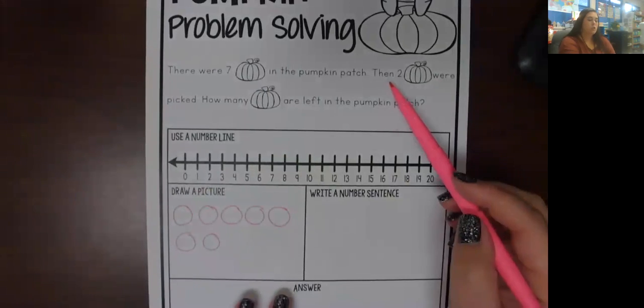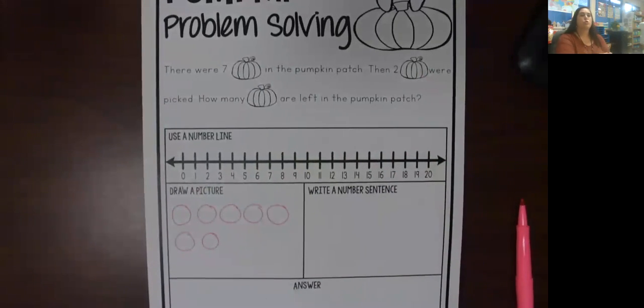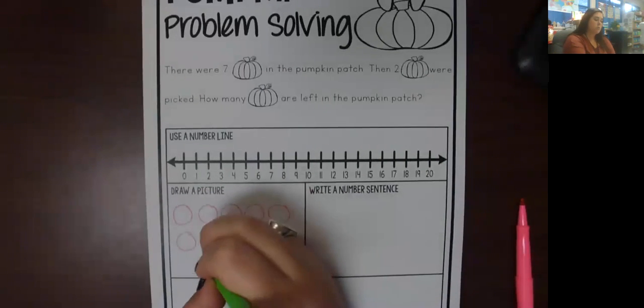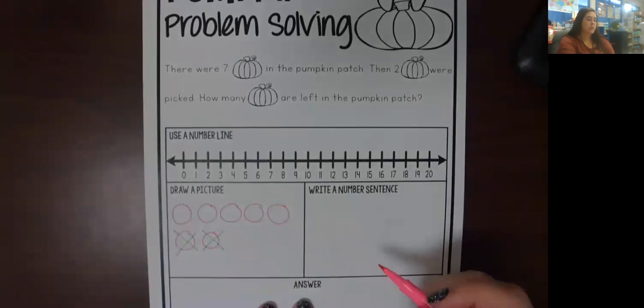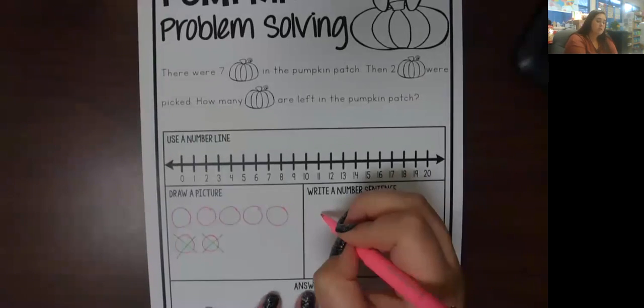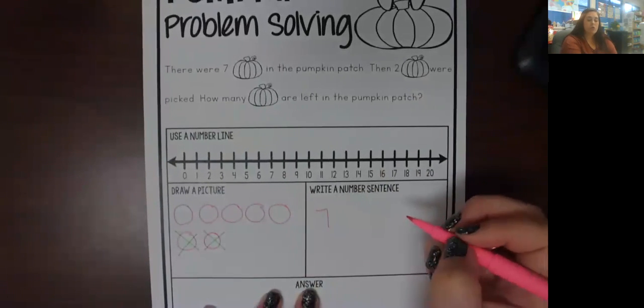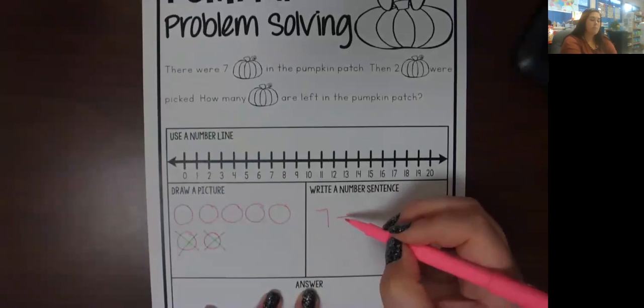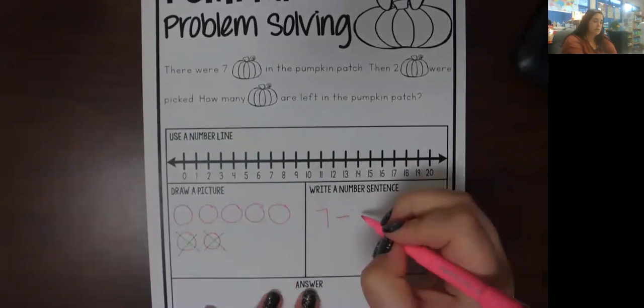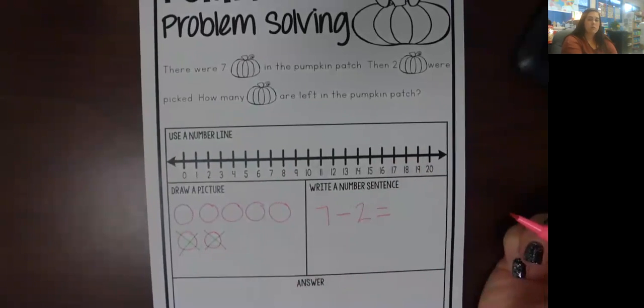Then it said that 2 were picked. So somebody came and they picked 2 pumpkins out of the patch and they left. They took them with them. So we need to cross out 2 of them. Okay? Then it wants to know how many pumpkins are left. Well, before we answer it, let's write the problem first, the equation. So there were 7 pumpkins. So 7, and when we subtract, we put the minus sign. That means we're taking away. So 7 minus 2 pumpkins equals, all right, now we can answer it.